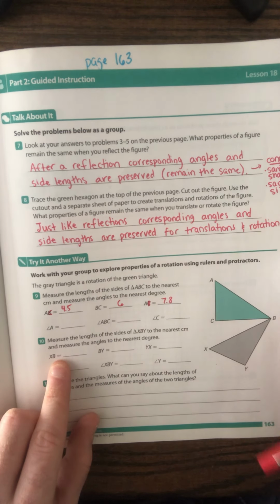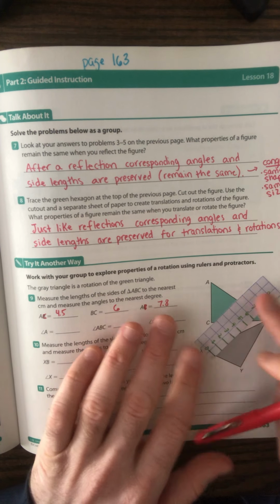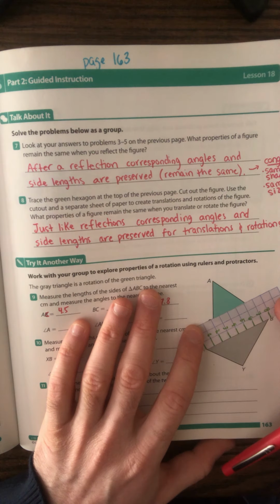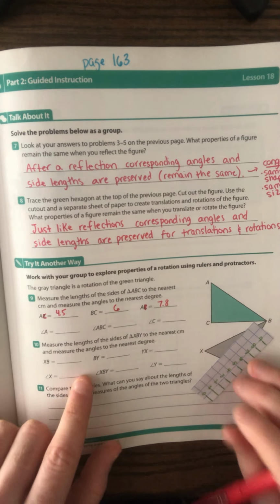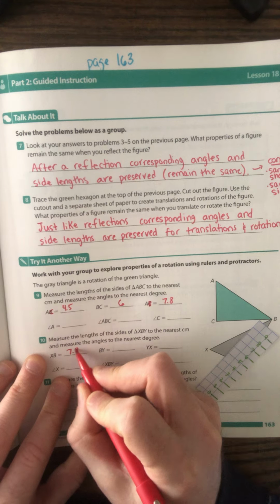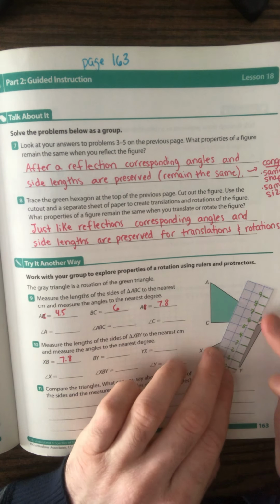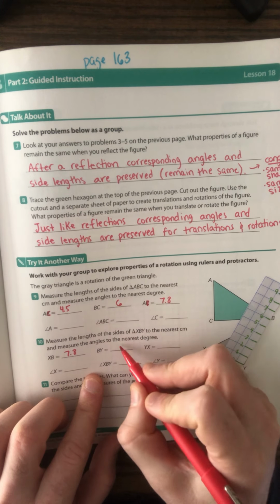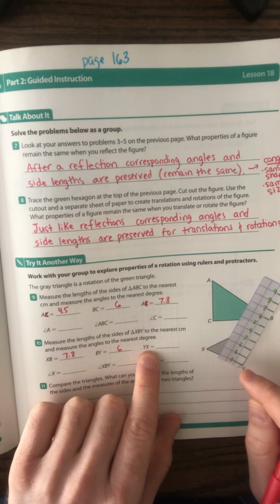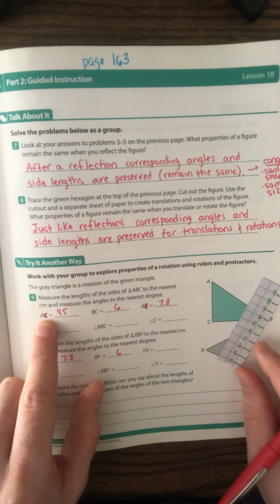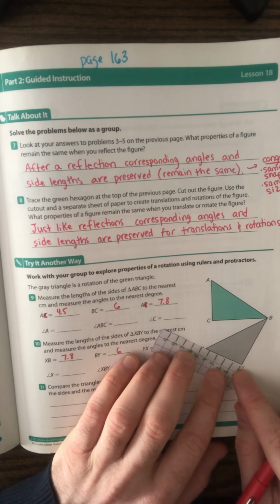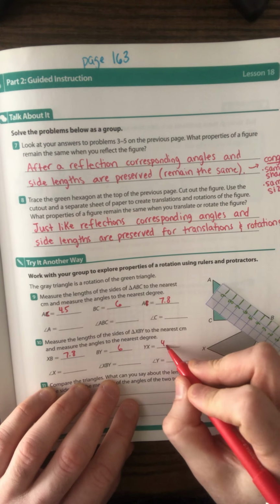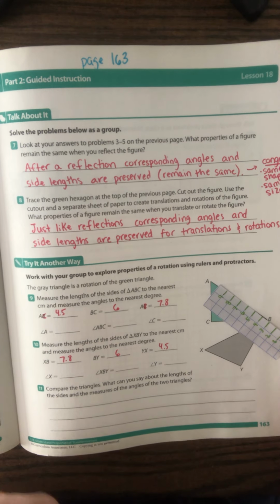Okay, so now I'm going to go to XB. XB looks like it's roughly about 7.8, just like AB. BY is 6, just like BC. And XY I'm going to say is going to be the same thing as AC. And yep, that's about 4.5. All right, so look at that. All of these side lengths were preserved.